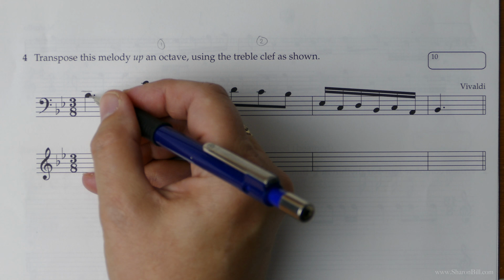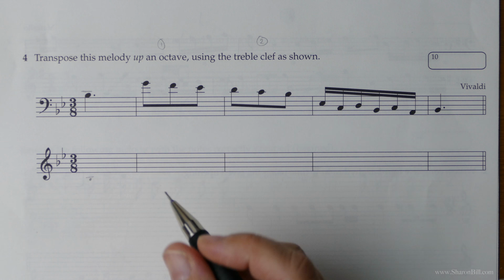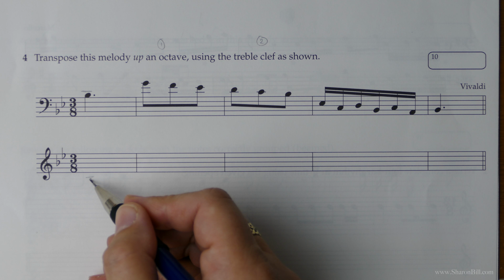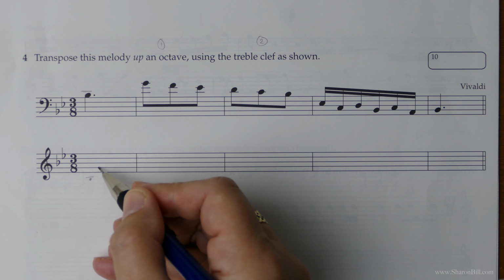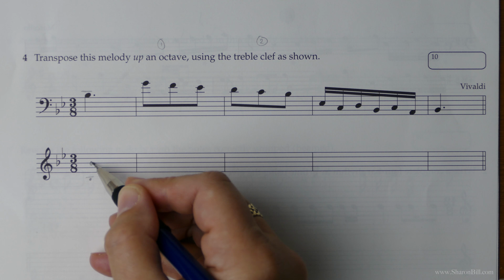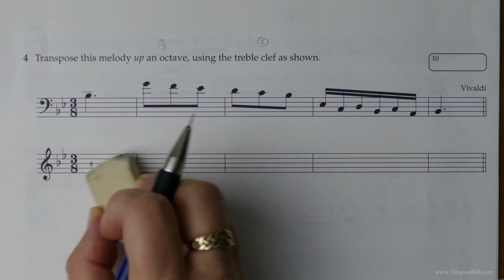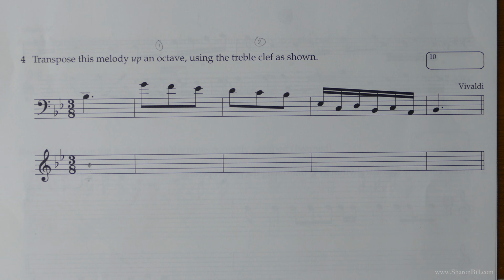At the moment, this is the B below middle C, so that's our actual pitch. And now we need to move up an octave. So if we count up from here, 1, 2, 3, 4, 5, 6, 7, 8, that's our starting point in the new clef. That way we know we're starting at the correct octave. We're not an octave too high or an octave too low.